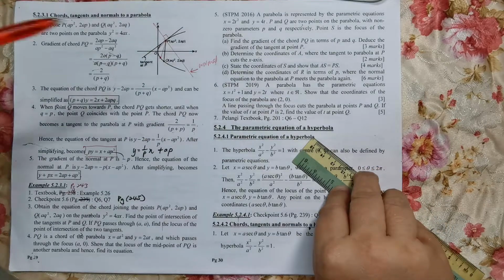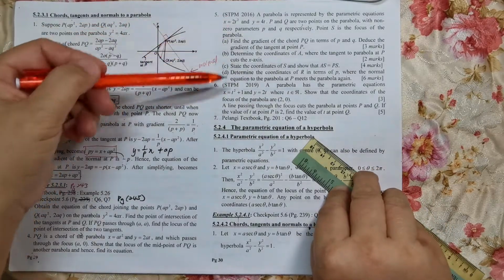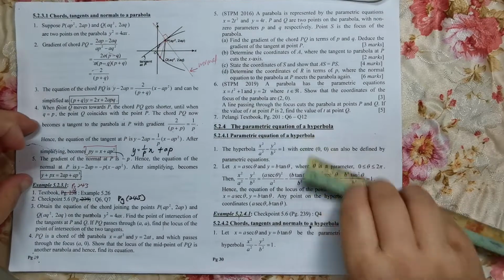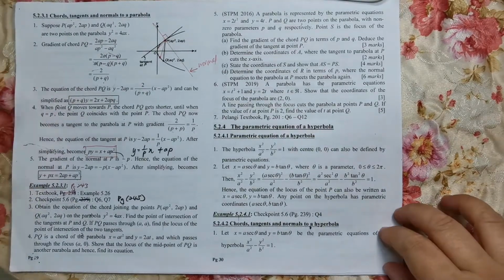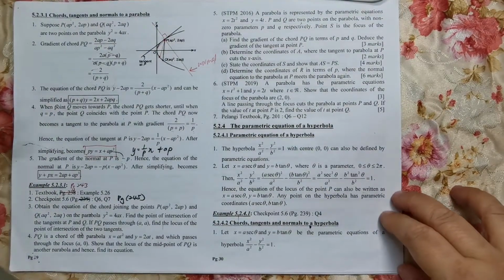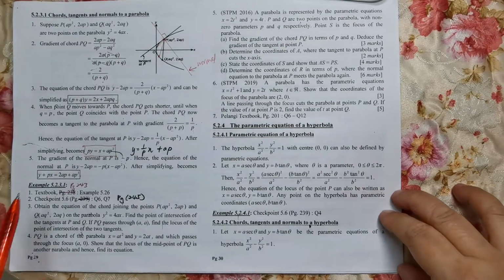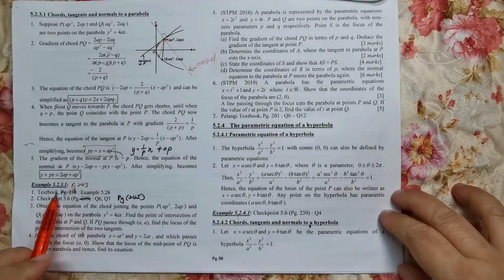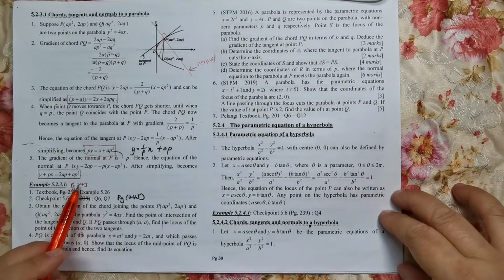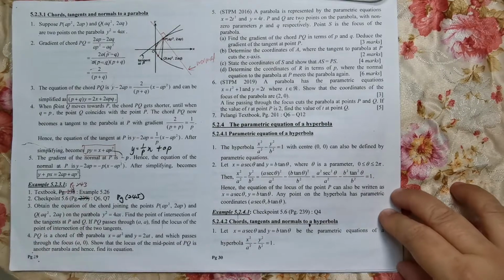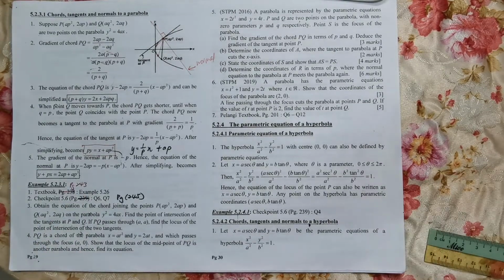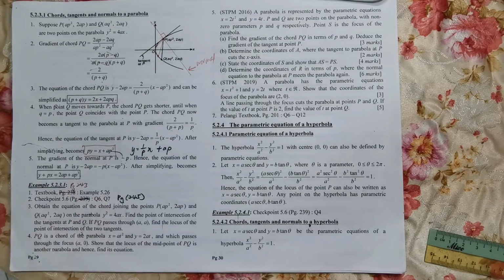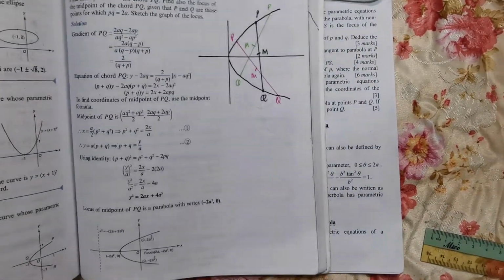Because you see that parabola actually came out twice in STPM, I will discuss quite many examples so that you can get the idea how to solve questions like this. The first one, we will look at one example in your textbook. Please open your textbook, page 243, my version is 243, which is example 5.26.